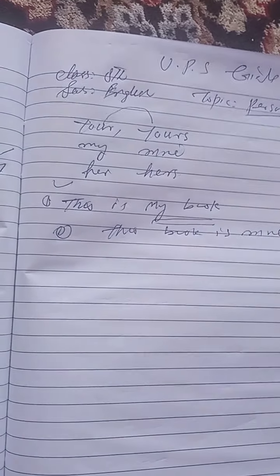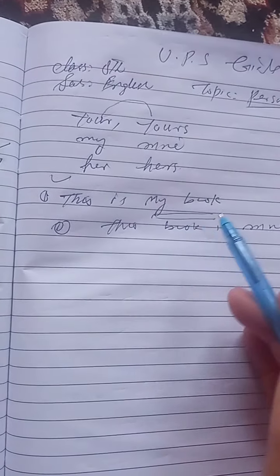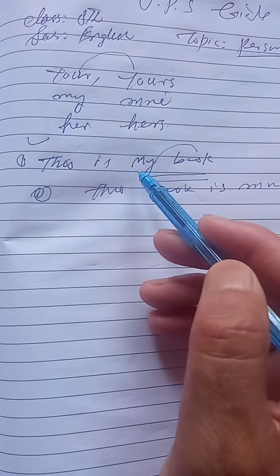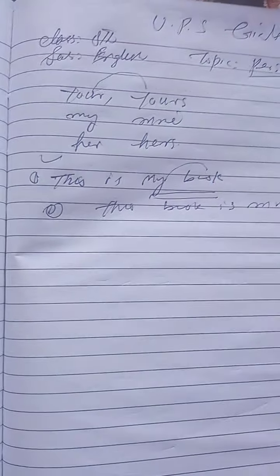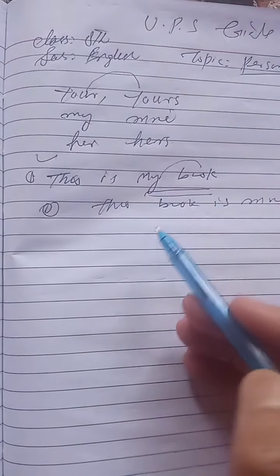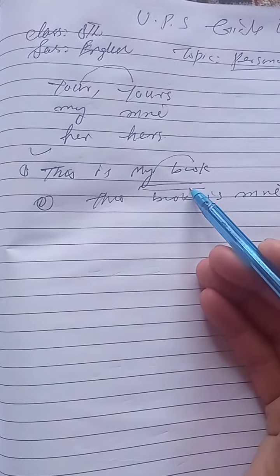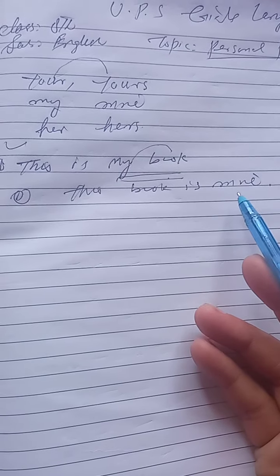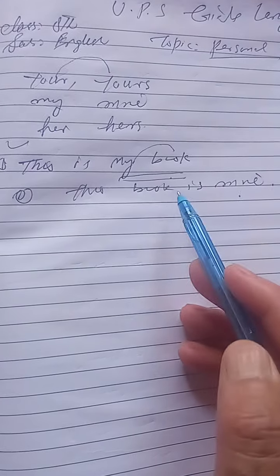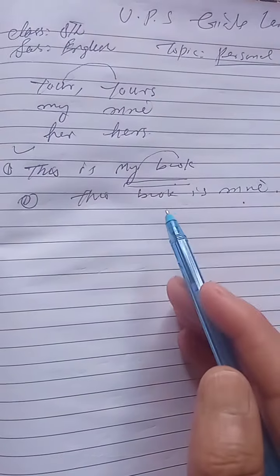Here, the book is preceded by my, which means my is followed by a noun. My book. We can't say this book is my. This is my book. We have to follow my by a noun. But here, we do not follow mine by a noun.